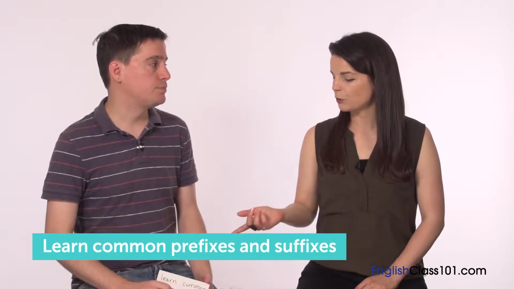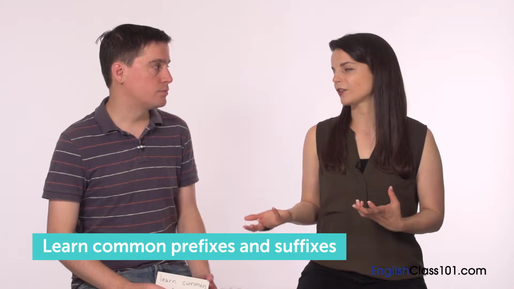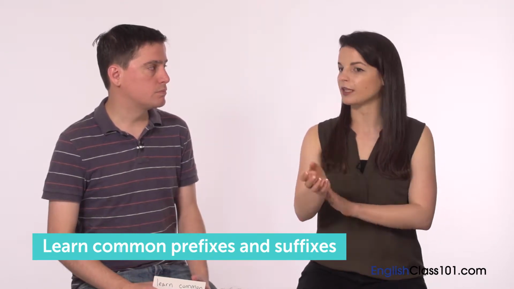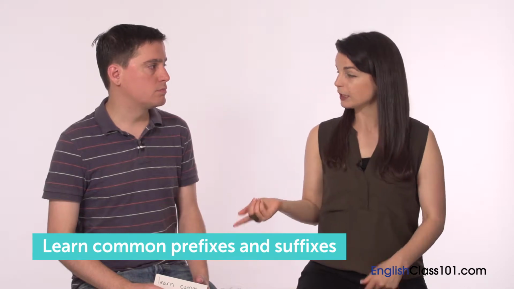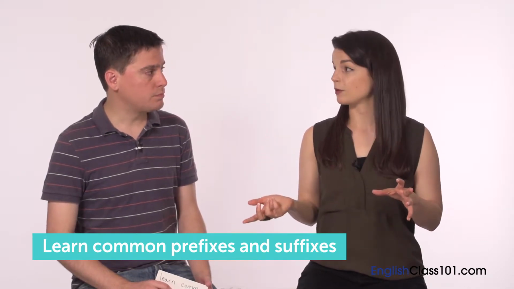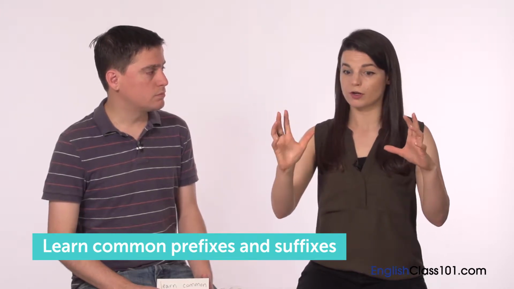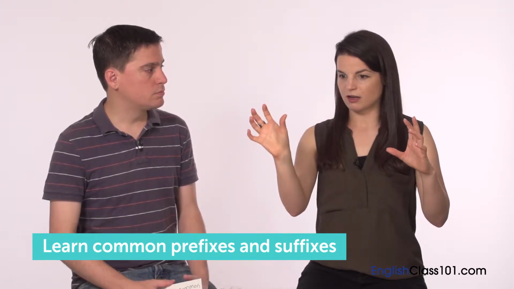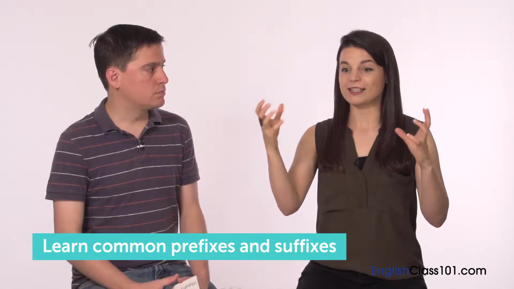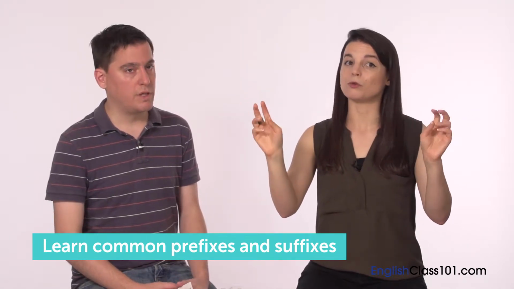Yeah, and you can't apply a prefix or a suffix to every single word, but they can be useful tools. I find even if you're not spelling, but if you're trying to identify the meaning of a word, it can actually be really useful. If you know the root word, and then you see maybe a prefix or a suffix there, you can sometimes guess what the meaning of this new word is.